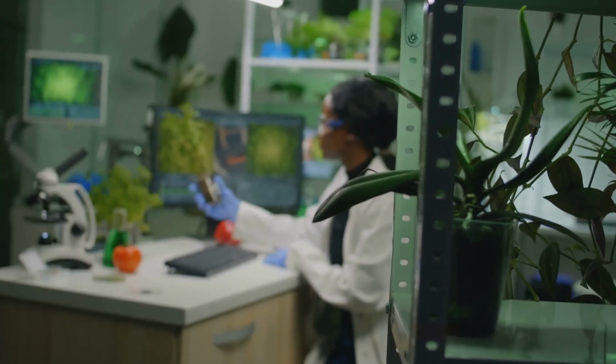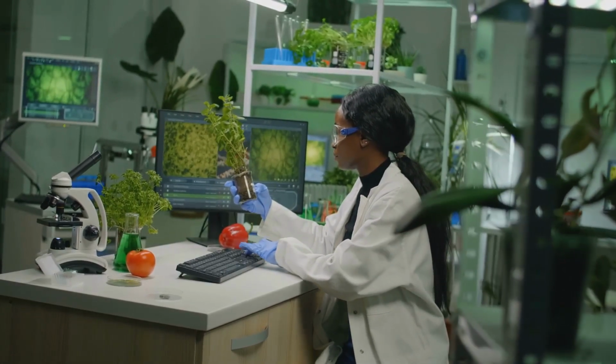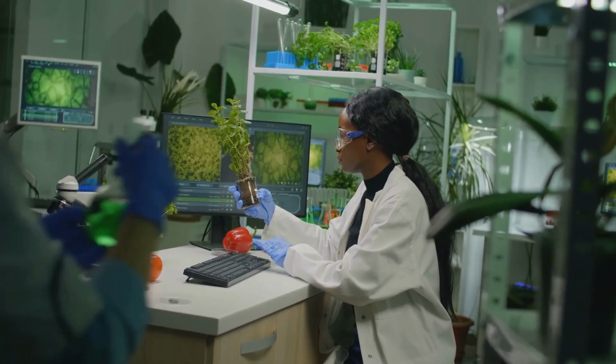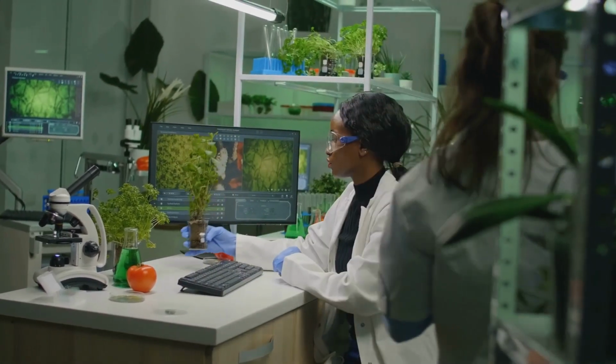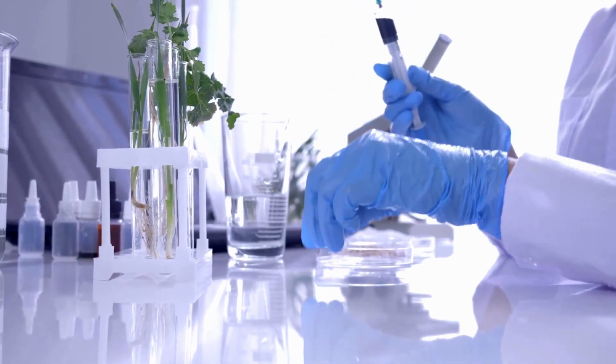Imagine being able to listen to a plant's inner workings. What if we could understand the silent language of plants, deciphering their needs and health status just by analyzing their internal fluids? This is where SAP Analysis comes into play. SAP Analysis allows us to do just that.